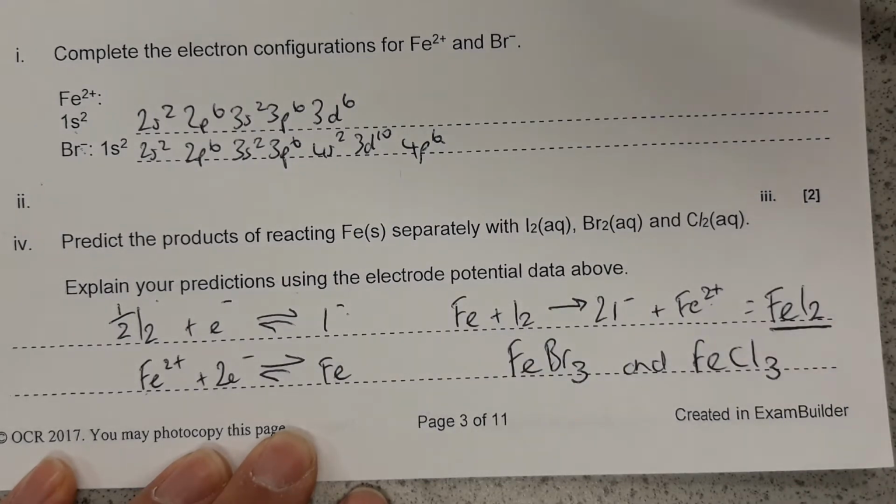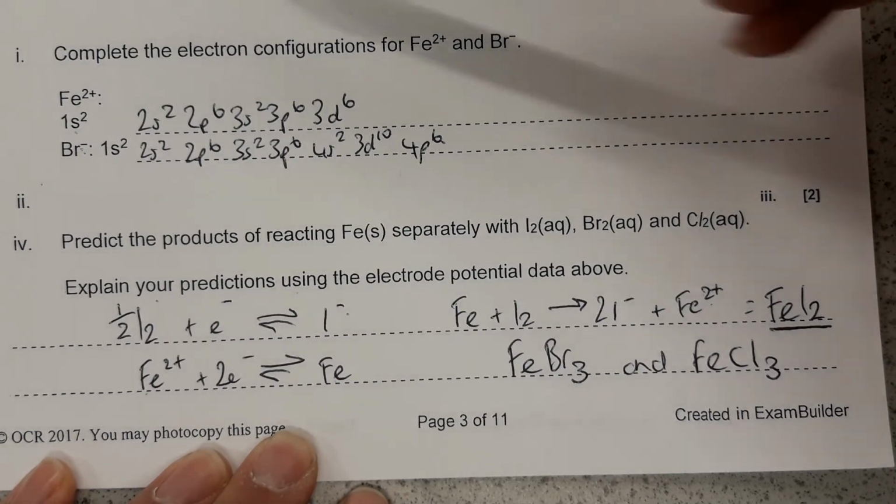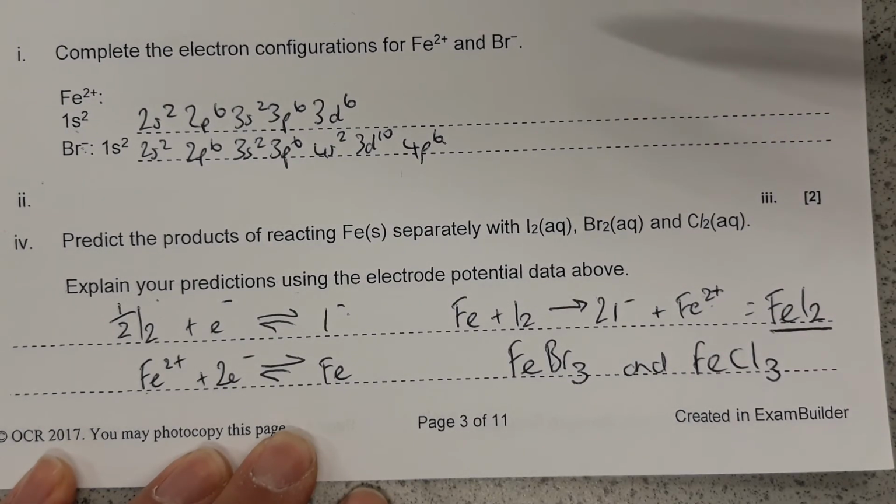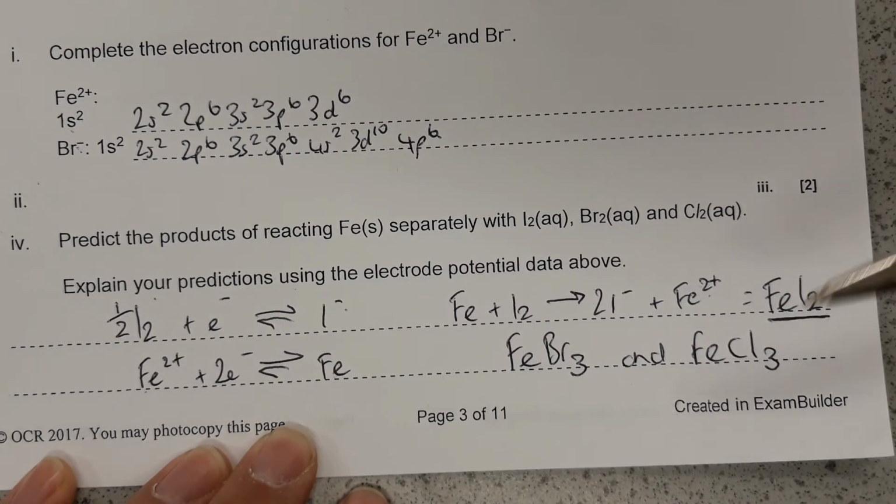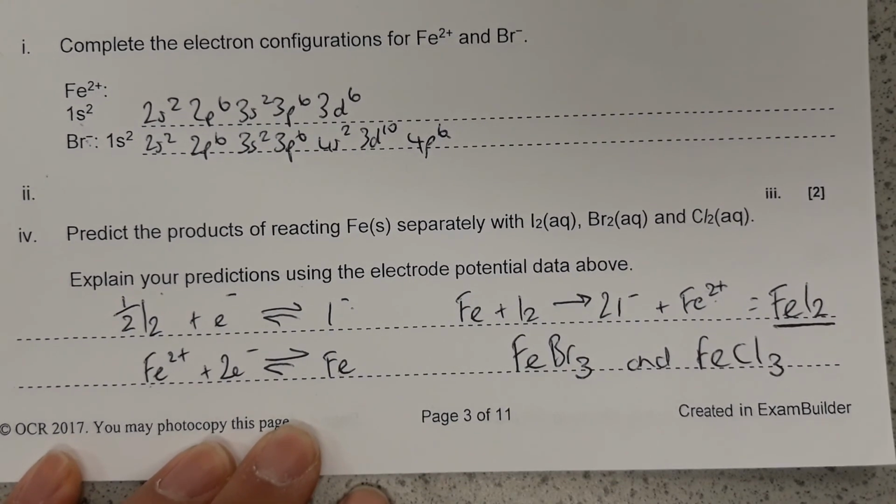So I would say something like, because the iron is more negative than all the halogens, the iron will always oxidize and the halogens will always reduce. That's the best way to explain it. So write a sentence saying that, and that will earn the mark. So, tricky little one, that one. Well done if you got it right.